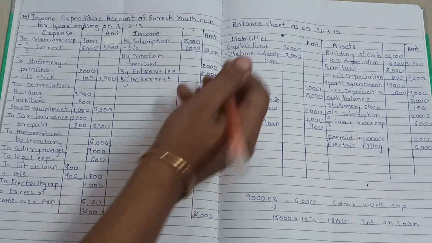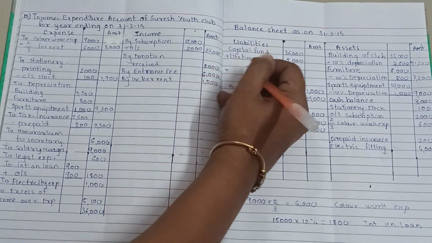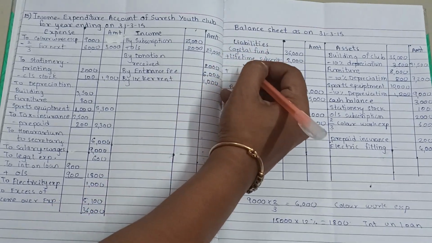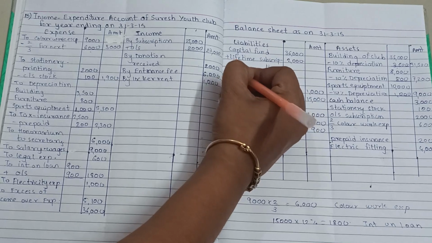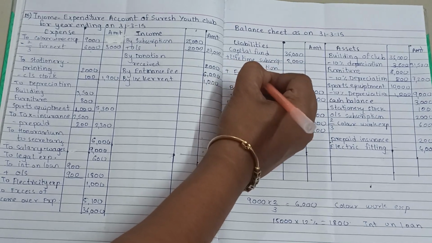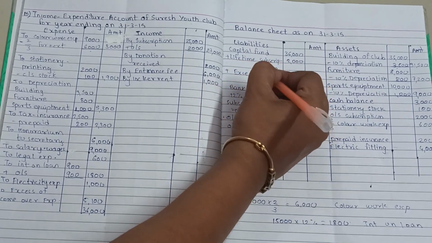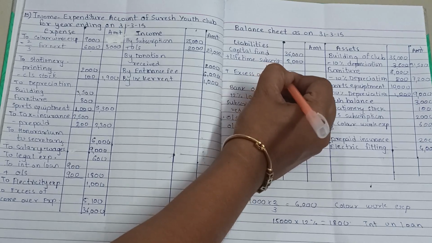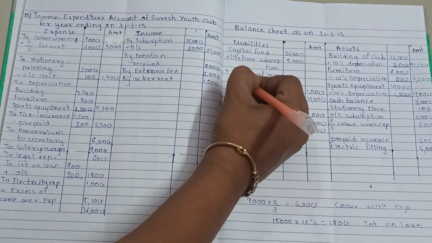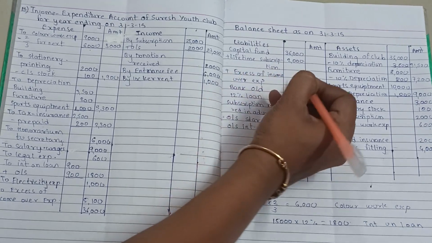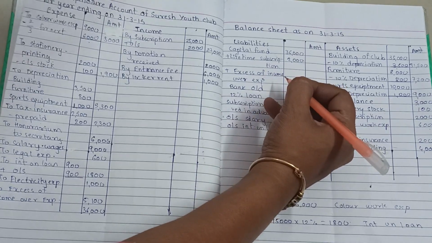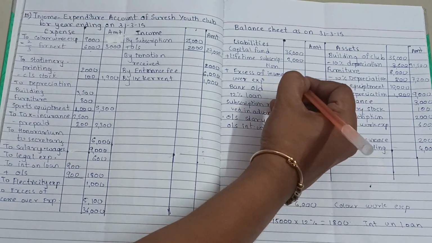If income is more, then we have to add it here: excess of income over expense amount is 5,100.